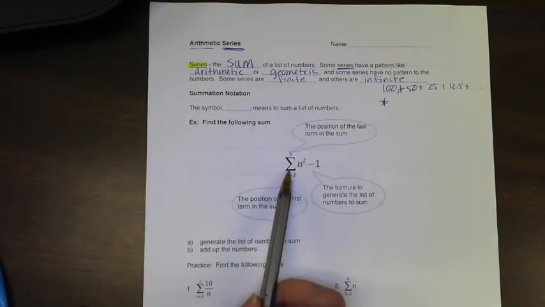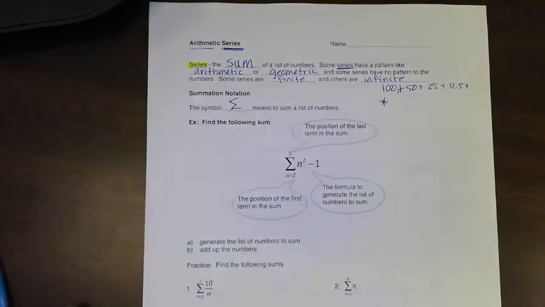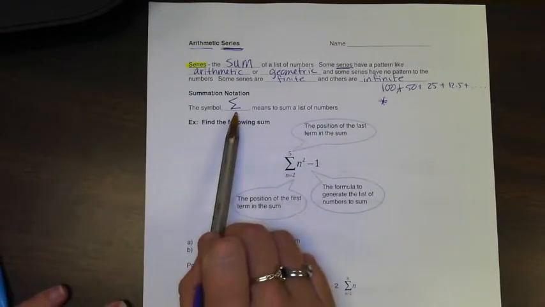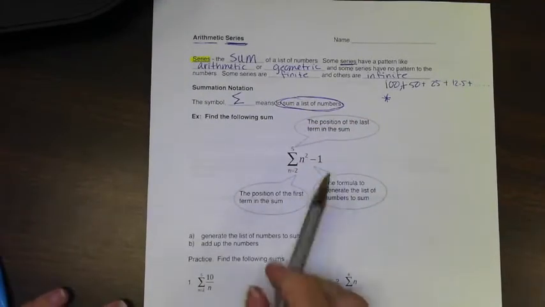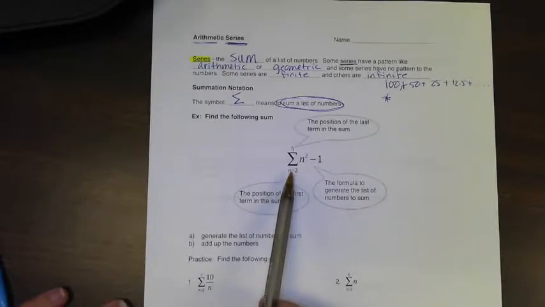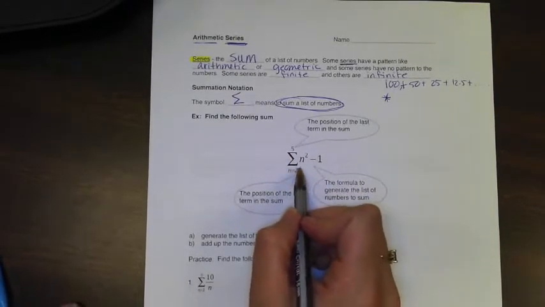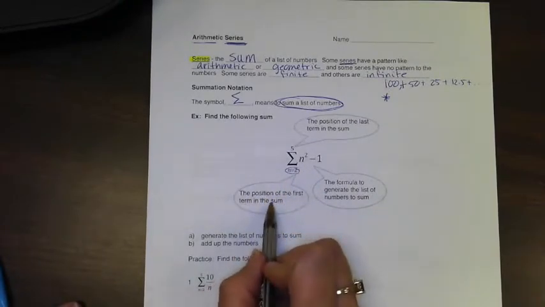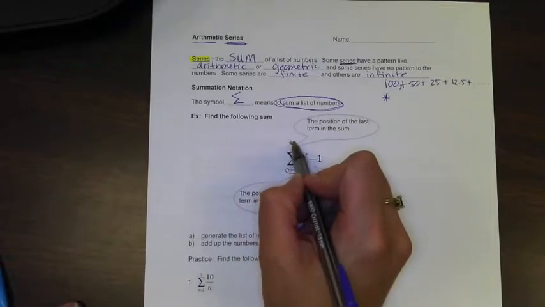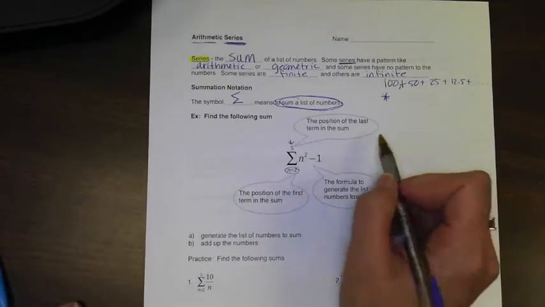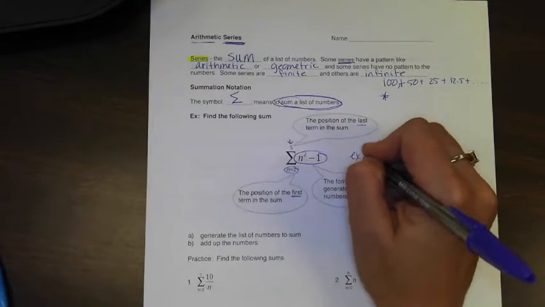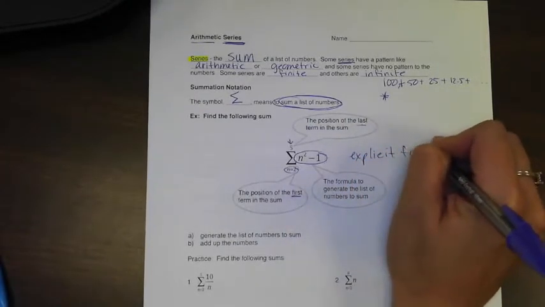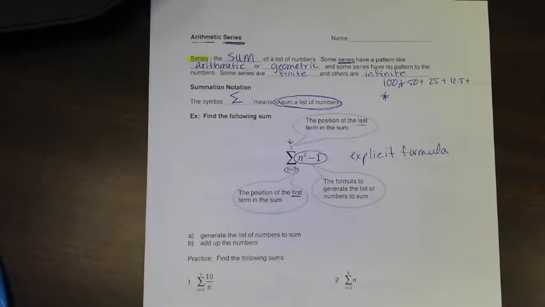All right, next is this crazy looking symbol. I know it looks really scary to you guys. It's called sigma. It's a Greek letter, sigma. But in math, this symbol means to sum. It means to add up a list of numbers. So here's an example of a problem with a sigma in it. You just need to learn what all these positions mean. This one down here is the position of the first term in the sum. This one up on top is the position of the last term in the sum. And this thing in here is like an explicit formula. It's a formula that tells you how to calculate the numbers in the list.